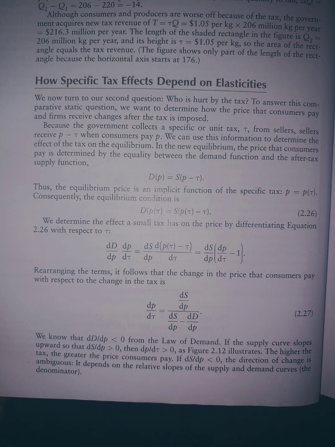We know that the derivative of the demand function with respect to price is less than 0 from the law of demand. If the supply curve slopes upward so that the derivative of the supply curve with respect to price is positive, then the derivative of price with respect to tau is greater than 0, as figure 2.12 illustrates.